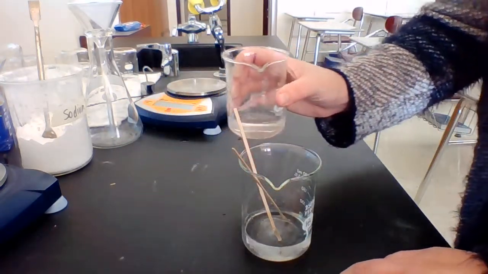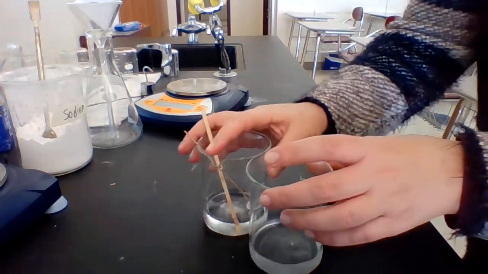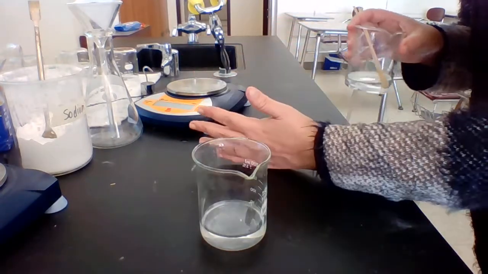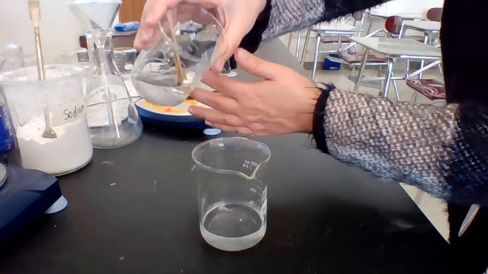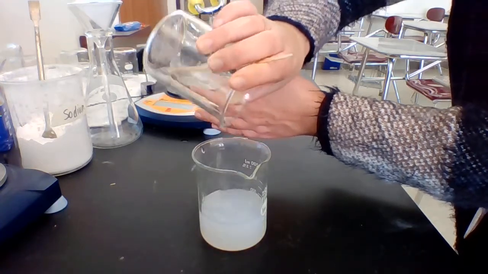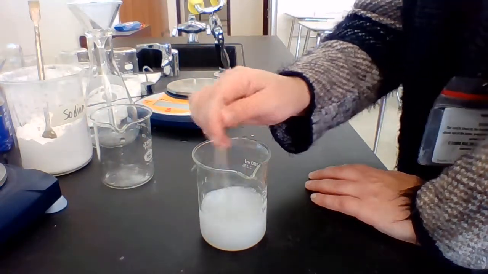So all I'm going to do is pour them together. And it might be hard to see, but hopefully you could see that that is clear. There, that's better. And it's going to turn white once we mix them together. That is the reaction that just occurred.